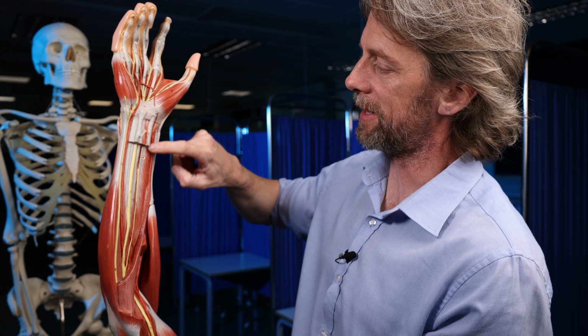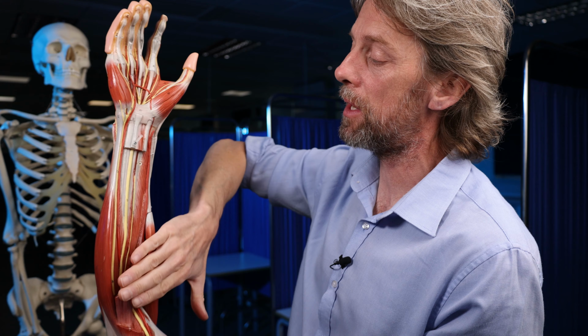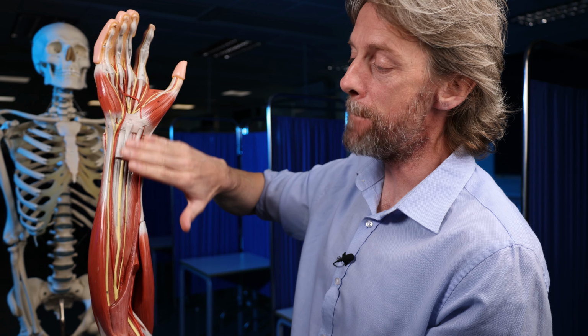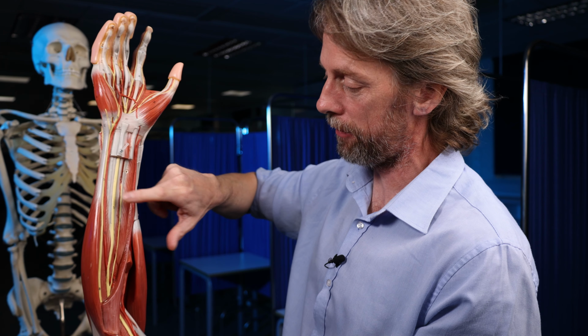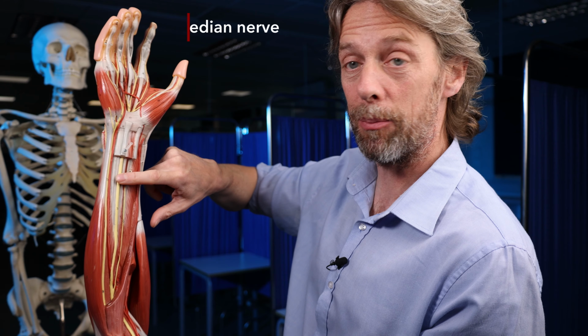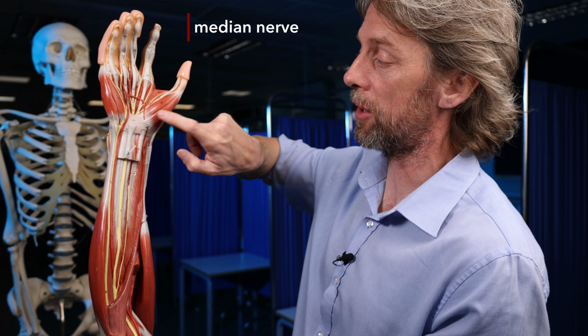So flexor pollicis longus. This is in the anterior compartment of the forearm. The muscles here are mostly innervated by the median nerve, so flexor pollicis longus is also innervated by the median nerve, just like the muscles of the thenar eminence.